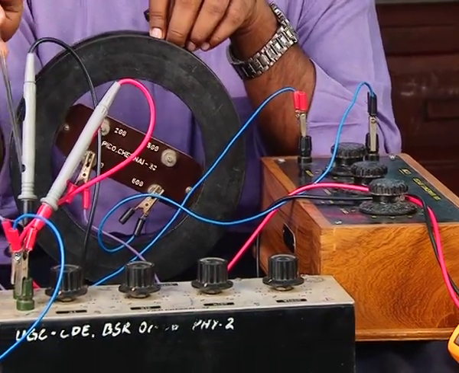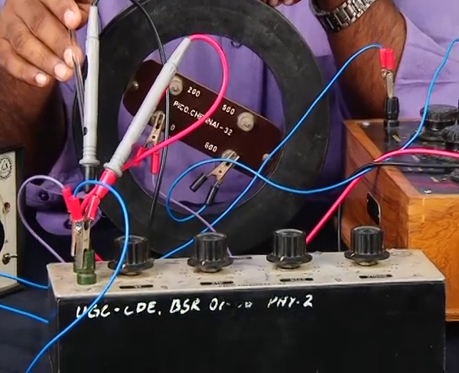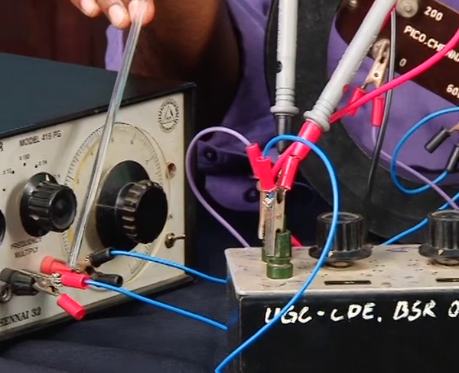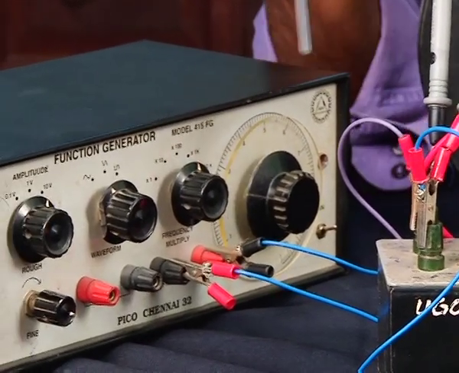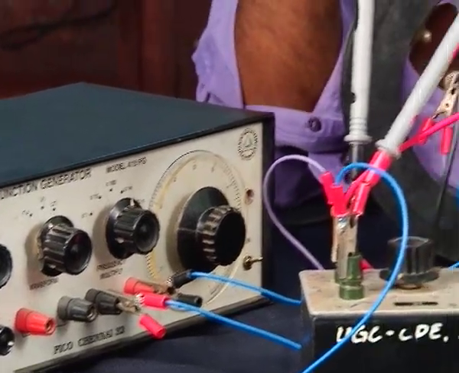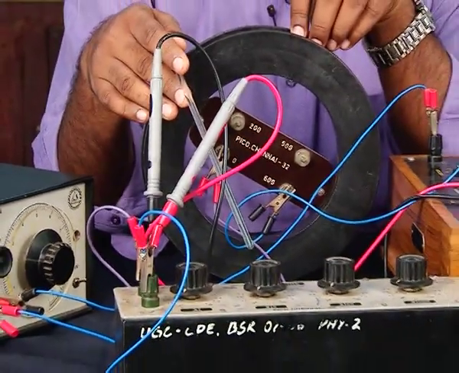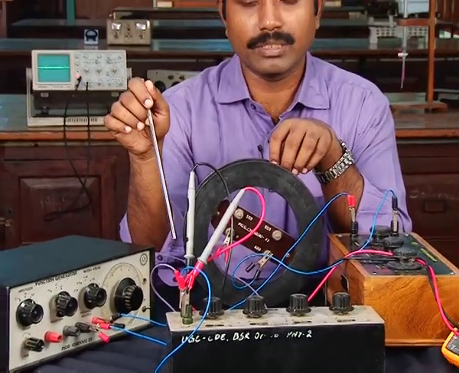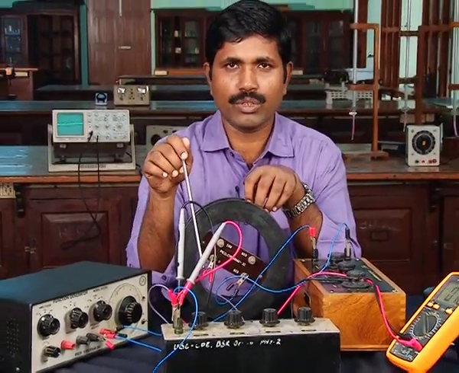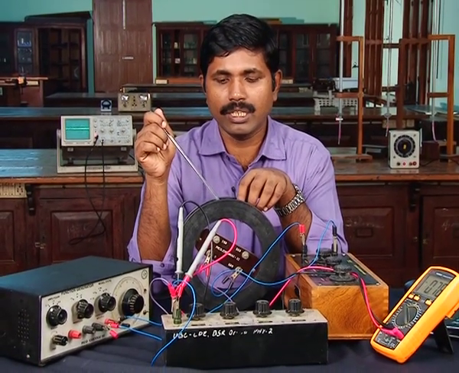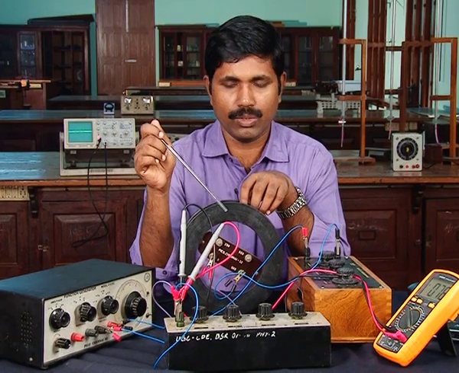From the condenser box, a resistor box is connected. Then from the resistor box, the other end goes to the negative terminal of the function generator. Like this, the inductor, capacitor and resistor are connected in series with the function generator. That's why it is called a series resonance circuit, or LCR series resonance circuit.